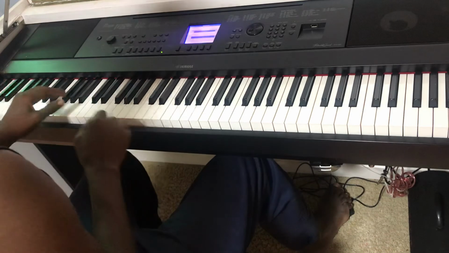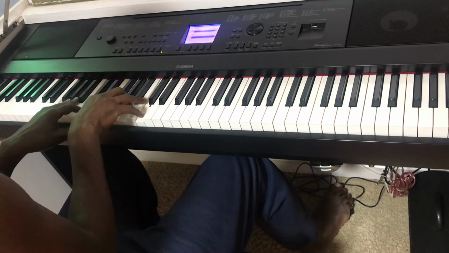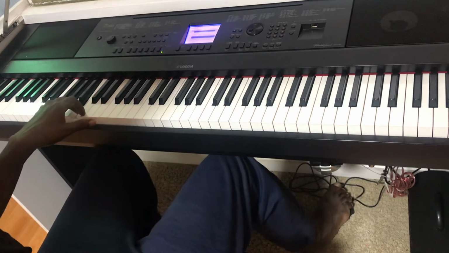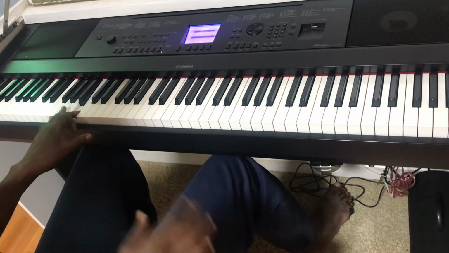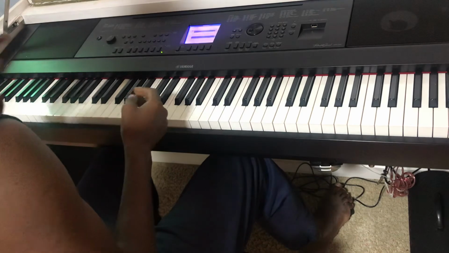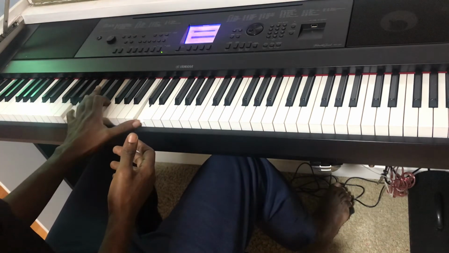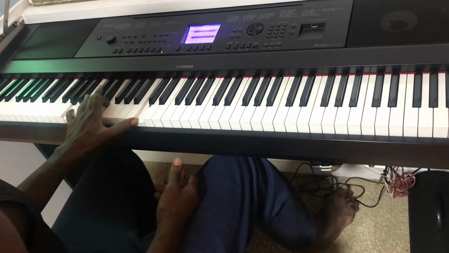Just maybe add a 3 now. Like that. Yeah. So that is some of the ways you can maybe spice up. So let's look at the other. We will add the 3rd, but the other thing you can do is you can extend. You can extend your left hand progression.